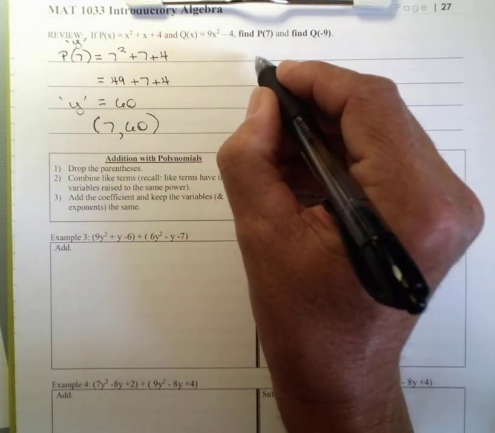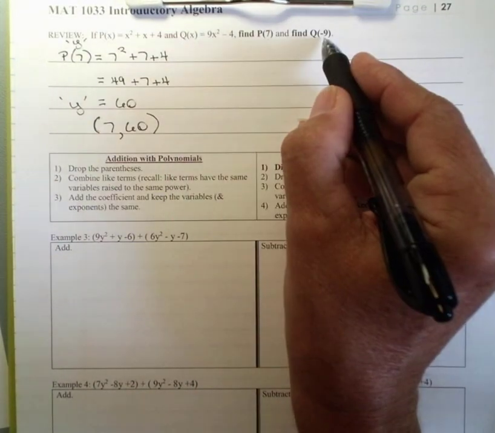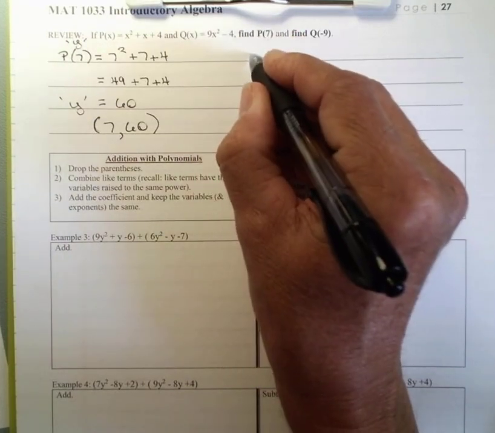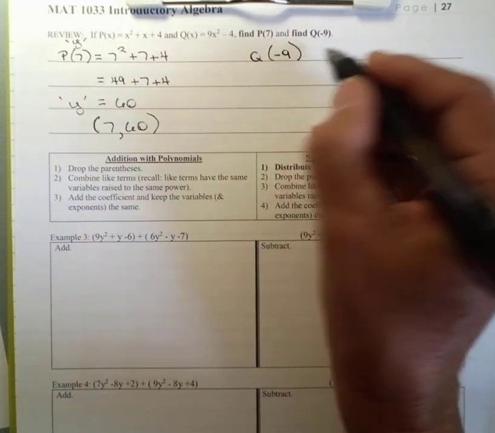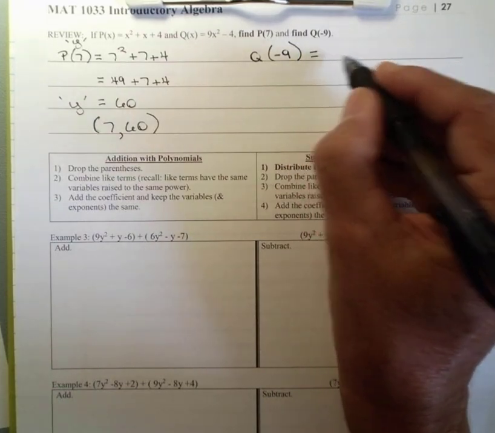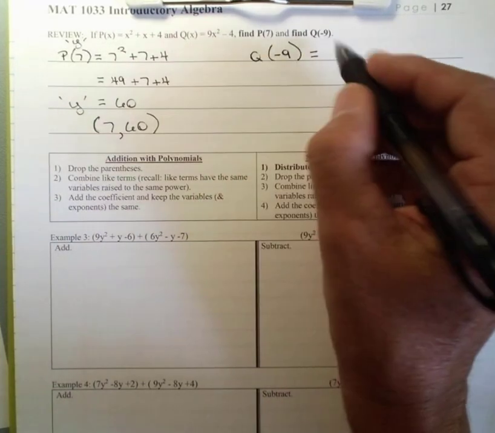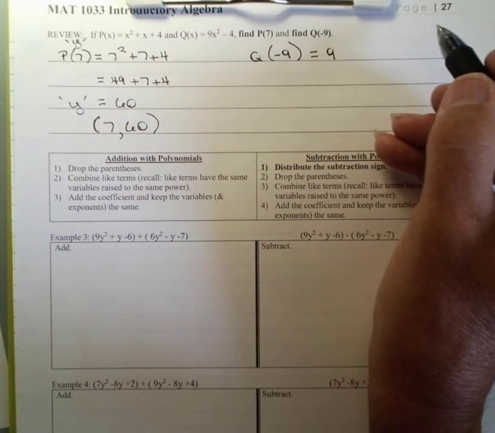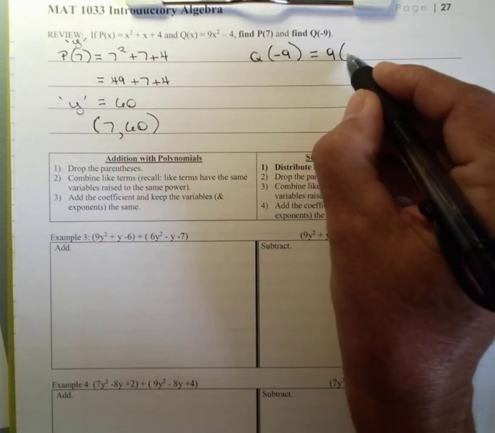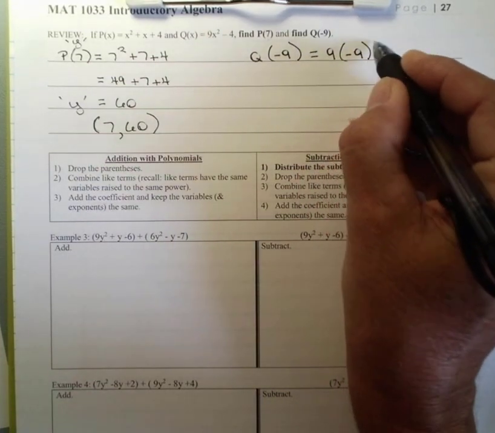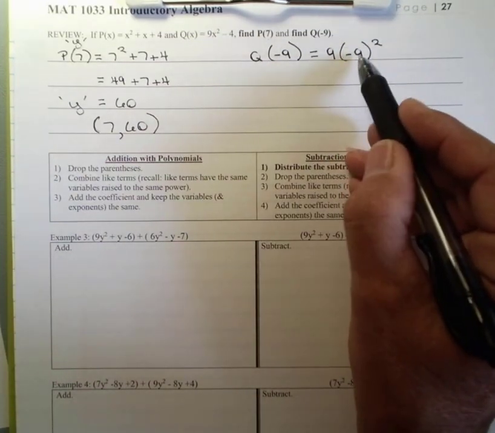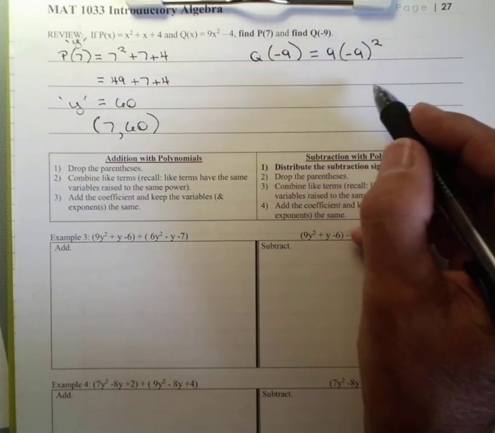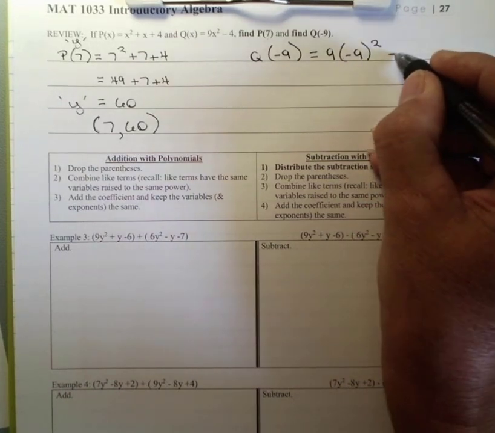Let's look at q of x. This time we're going to plug in negative 9 for x. Whenever you're plugging in a negative, you have to be extremely careful to keep it in parentheses because exponents will really mess you up. This time we have q of negative 9 is equal to 9 times negative 9 squared. Now, the x is squared, so the entire thing, negative 9, is squared. I am squaring the negative in this case.